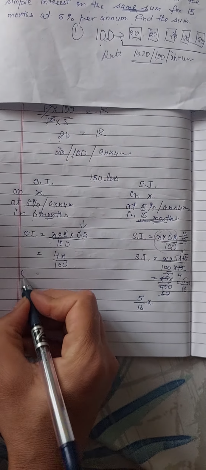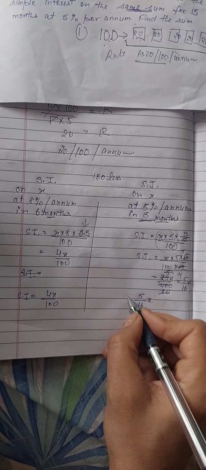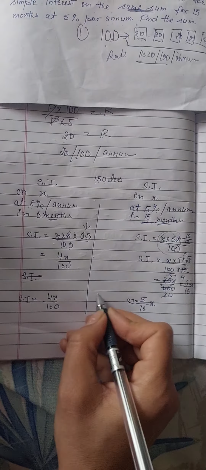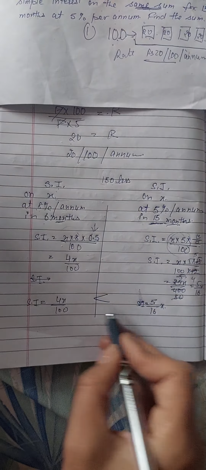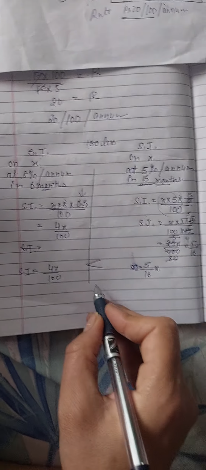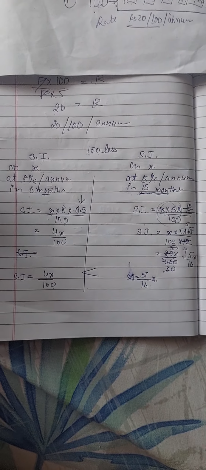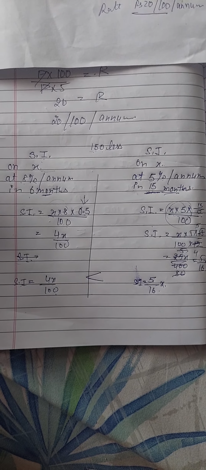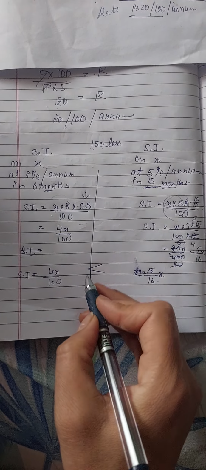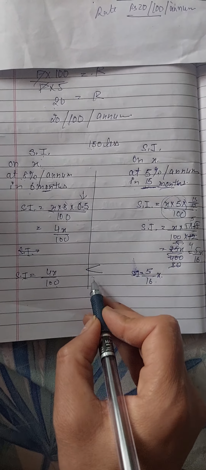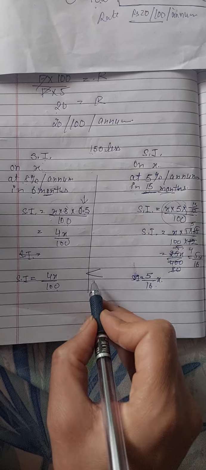According to the question, the simple interest in this case and in this case are not equal. In fact, this one is greater. This one is 150 less than this, which means this one is greater than this. But to find the value of x, we must convert this into an equation. Here I'm teaching you how to frame equations. Only then can we find the value of the variable. This is not an equation, it is called an inequation, because it's an inequality, not an equality. But we have to make an equation.